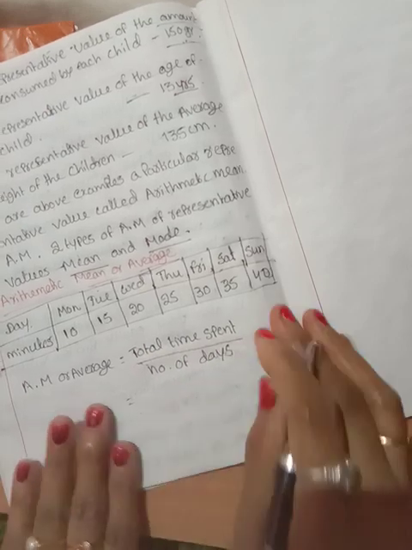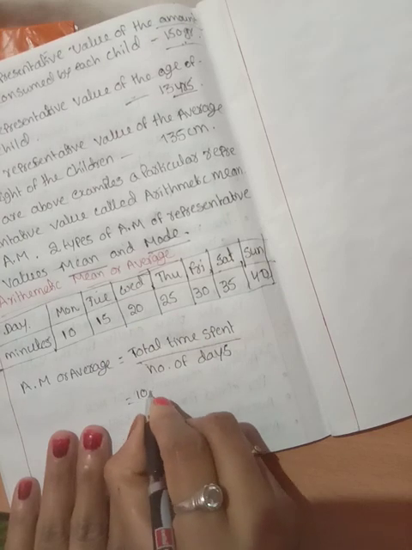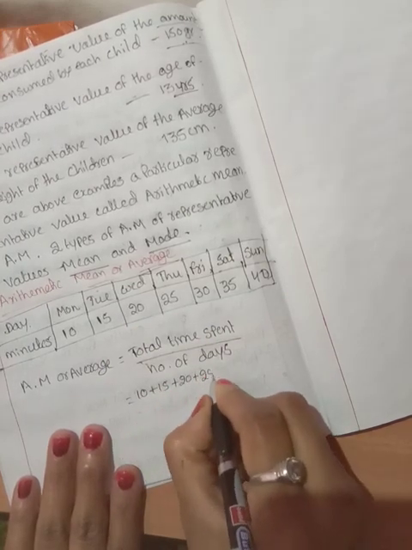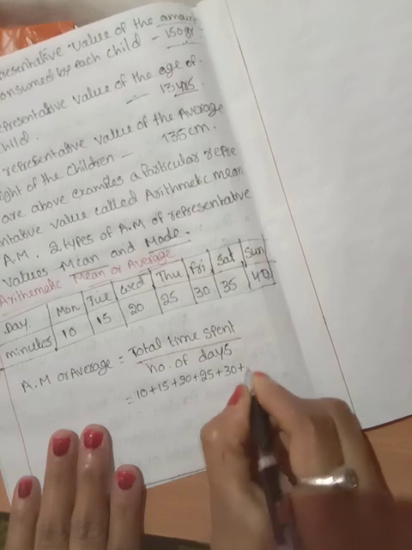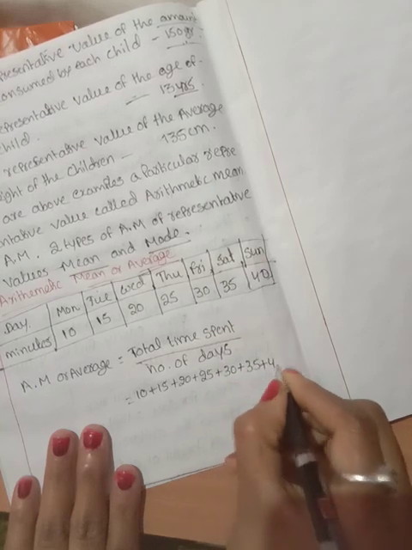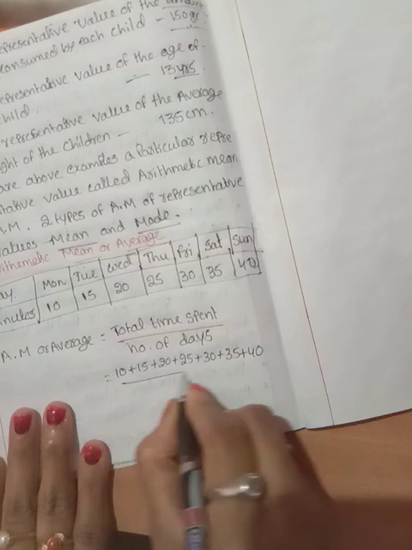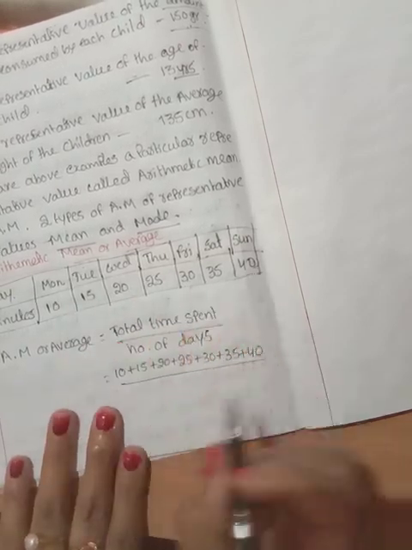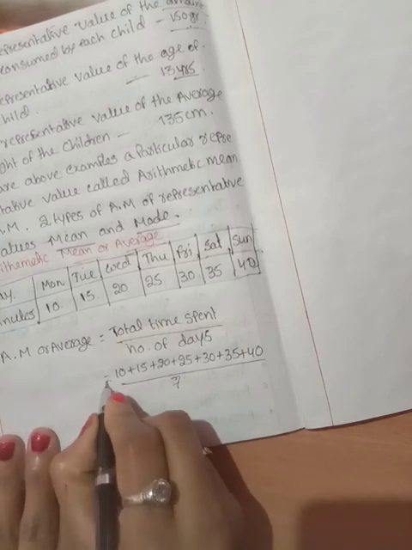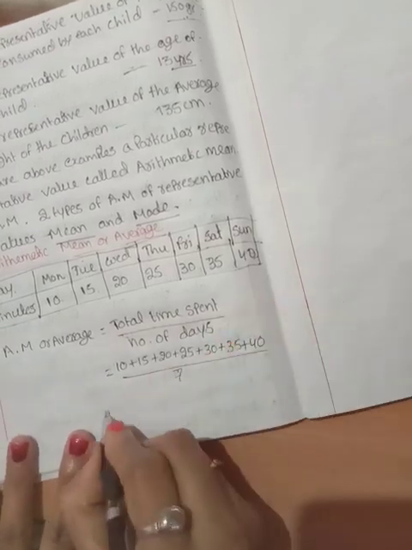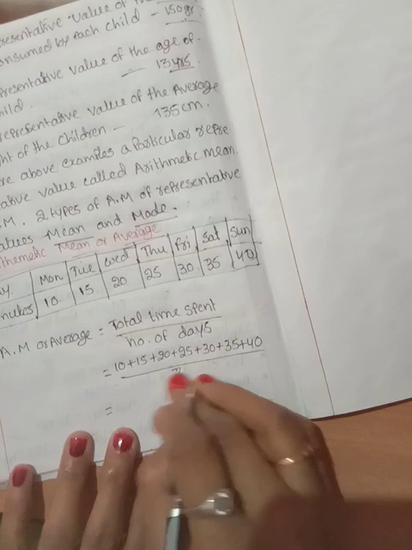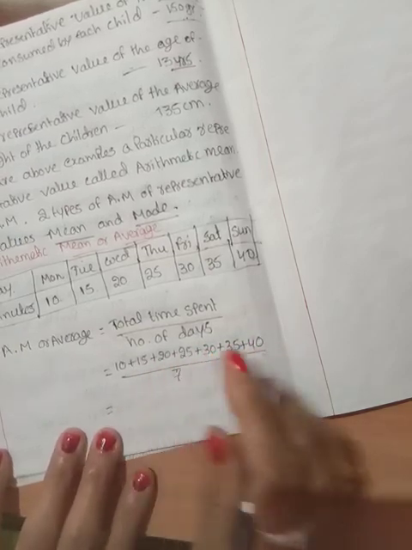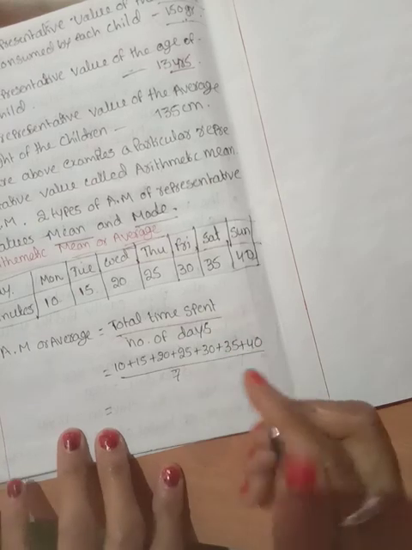So the total time spent is 10 plus 15 plus 20 plus 25 plus 30 plus 35 plus 40, divided by the number of days, which is 1, 2, 3, 4, 5, 6, 7 days only. And what's the sum here, the total time spent? I can calculate it neatly.